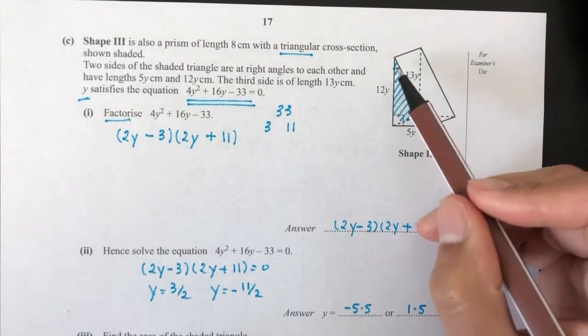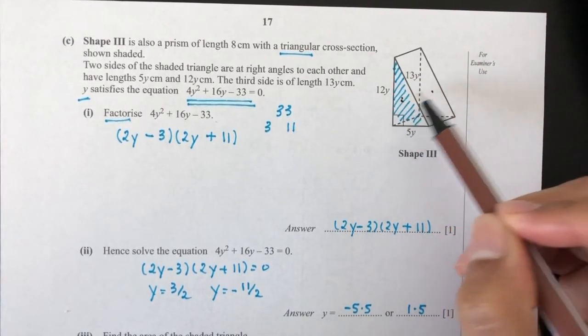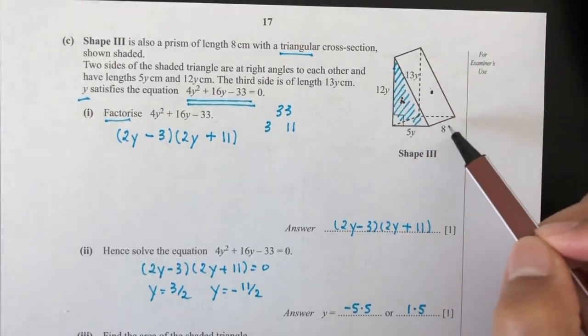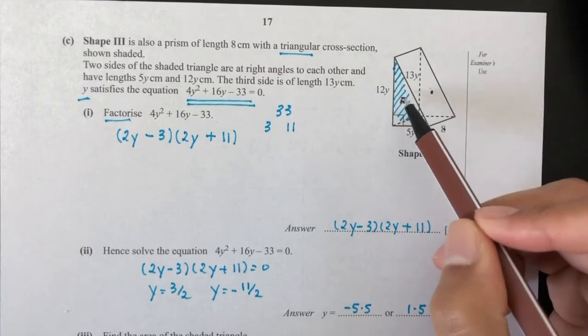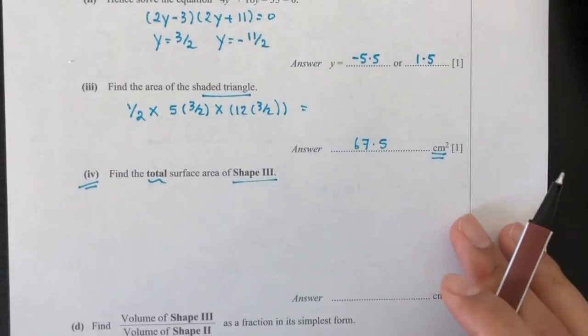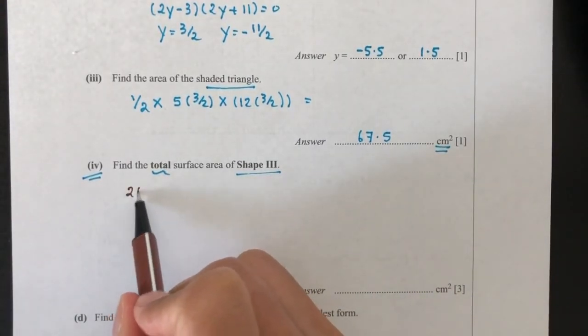So here we have one side. We have the same side on the front and back. That will be 2 times this. And then here we have this side. That will be 8 times this. So we have 1, 2, 3, 4, and 5 sides. So we have 5 areas to find. The front and the back will be 2 times this.